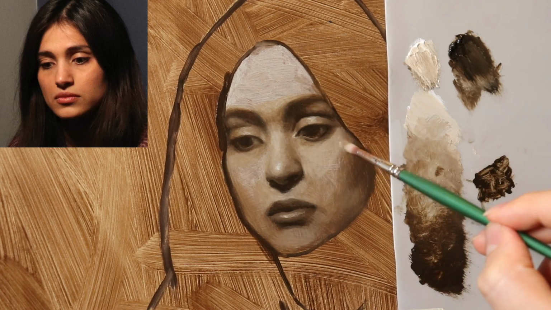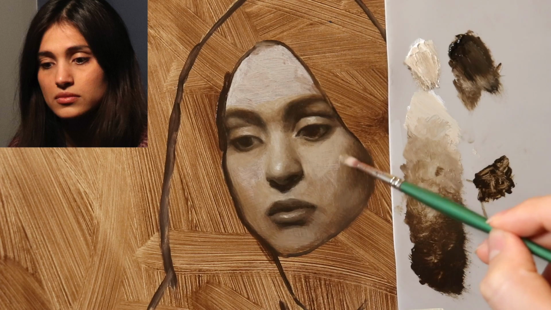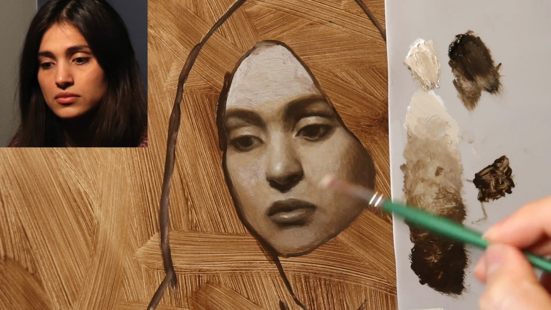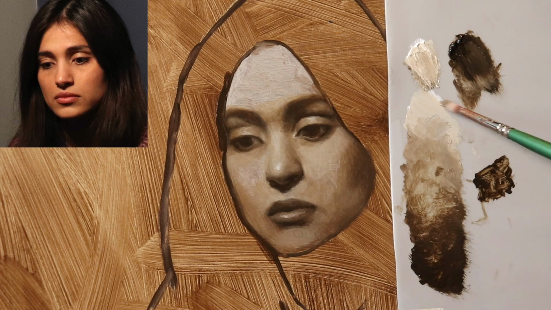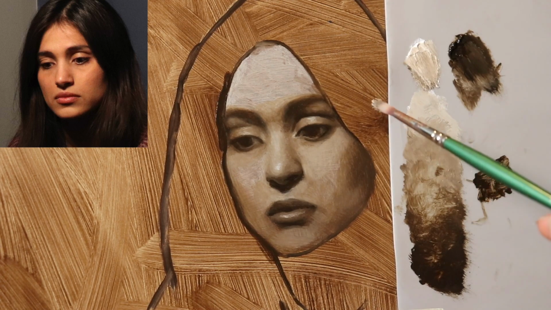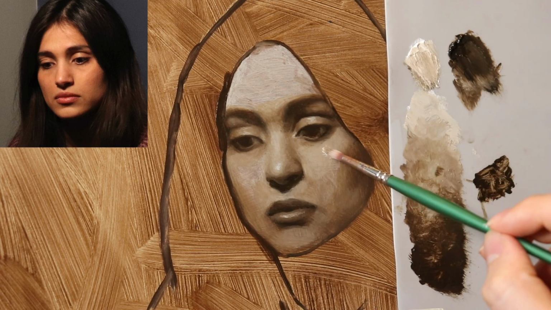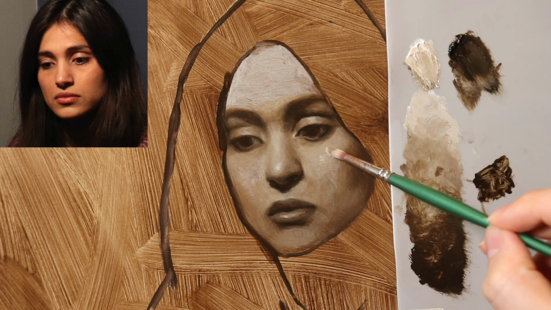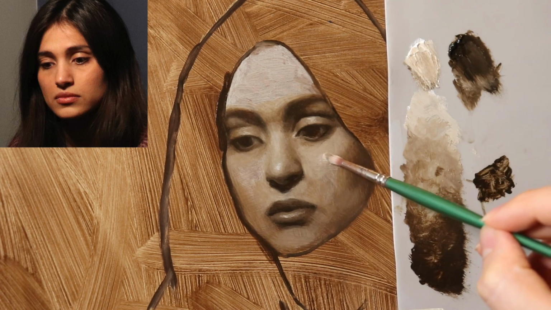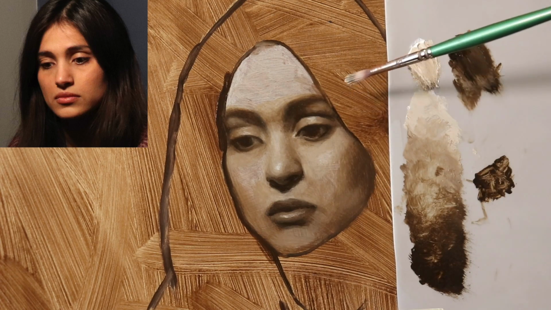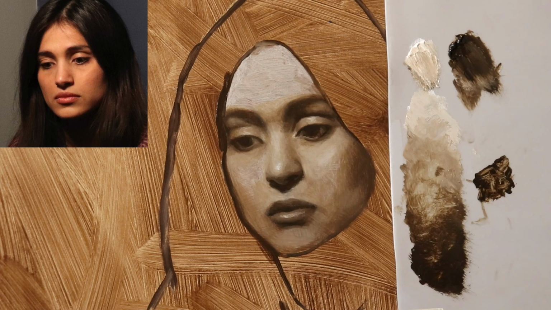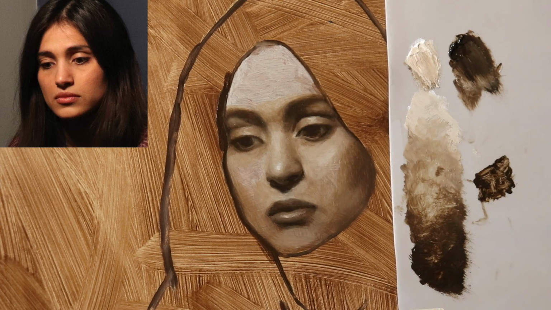So that is the large plane for the top plane of the cheekbone. Now let's look at some subforms. There's going to be a little form right here. So this is actually, I think, the highlight of the zygomatic region. I'm going to use the fan brush to eliminate some glare.